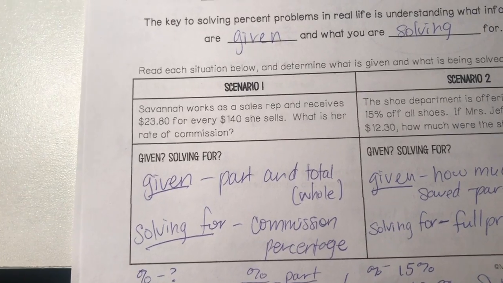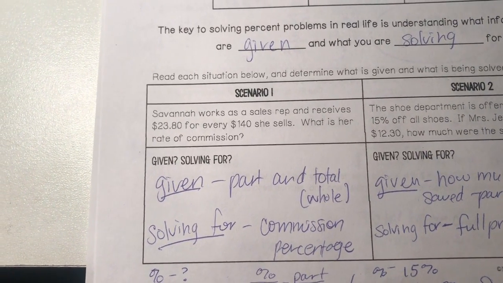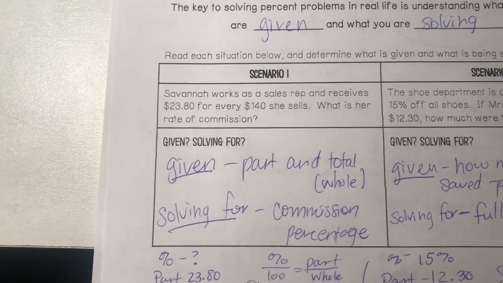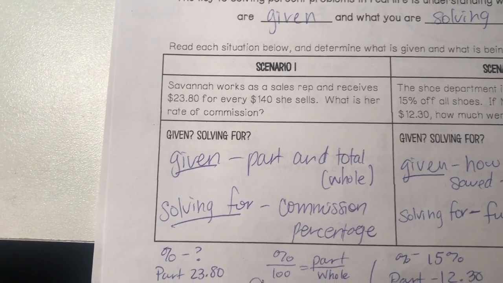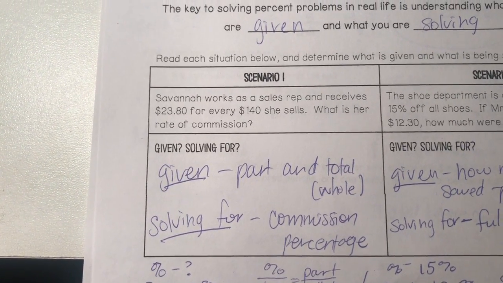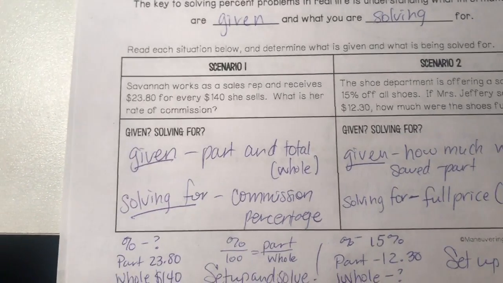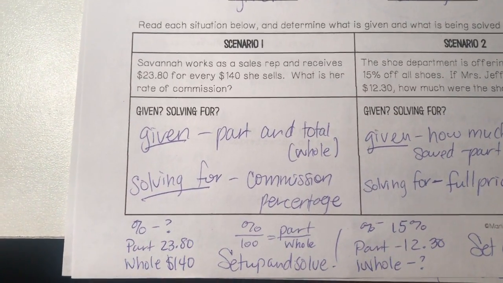So if he sells a more expensive car, he makes more based off his commission. If he sells a car that's not as expensive, he won't make as much. It's a percent of what the car is. All right, so here we're given the part, that's the $23.80, and also the whole, the $140. And we would be solving for the commission, which, by the way, would be the percentage.